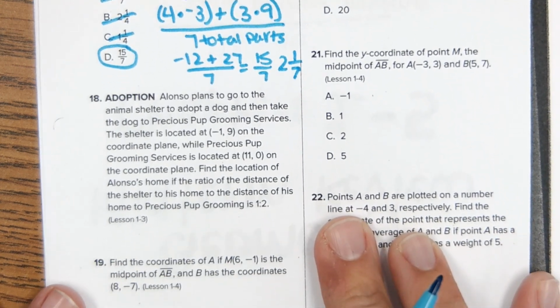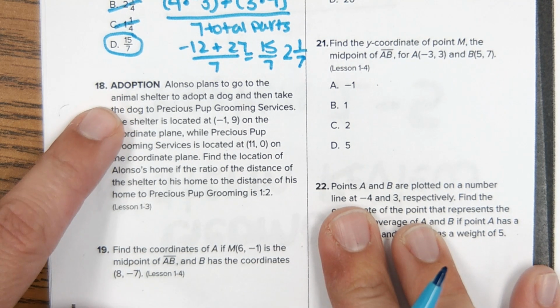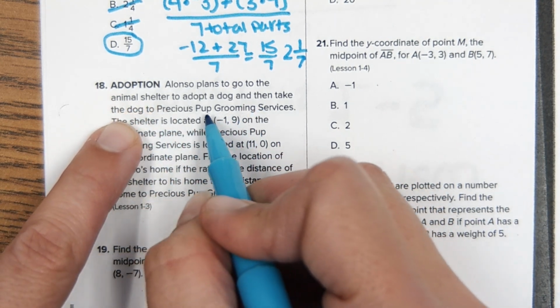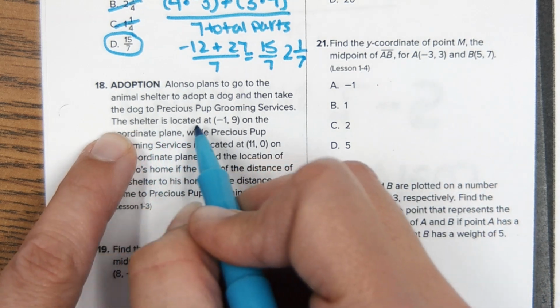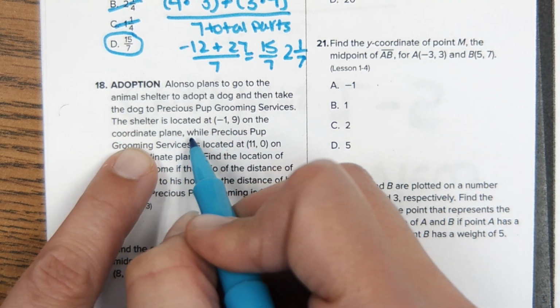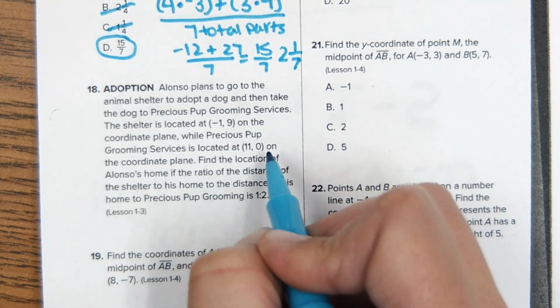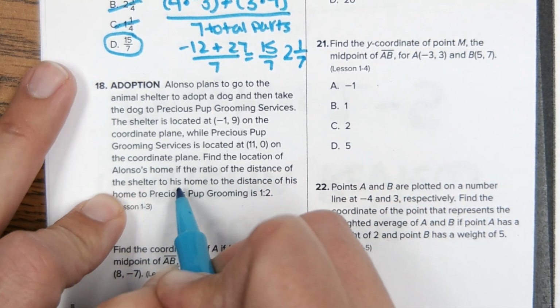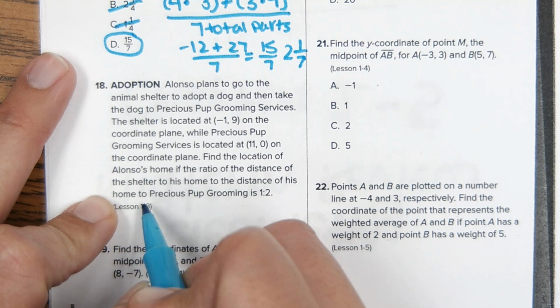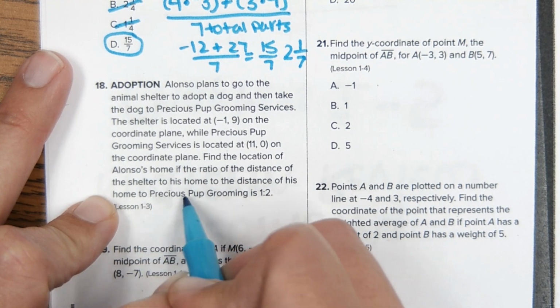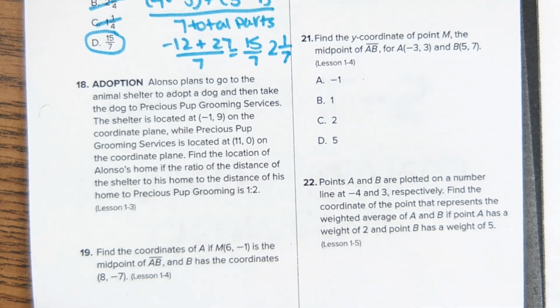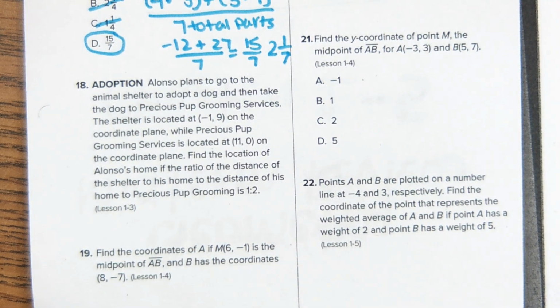Okay, the next one, it says Alonzo plans to go to an animal shelter to adopt a dog and then take the dog to Precious Pup Grooming Services. The shelter is located at -19 on the coordinate plane, while Precious Pup is located here. Find the location of Alonzo's home if the ratio of the distance to his shelter to his home to the distance of his home to Precious Pup Grooming is 1 to 2 ratio. I'm going to need a little bit more space than it has here.